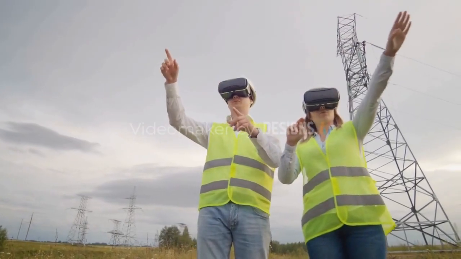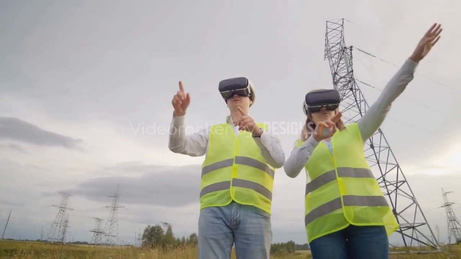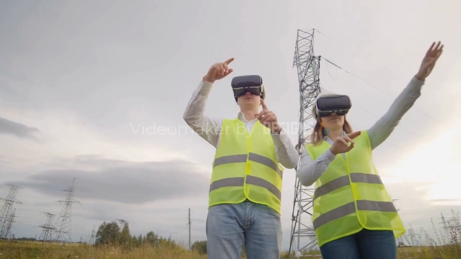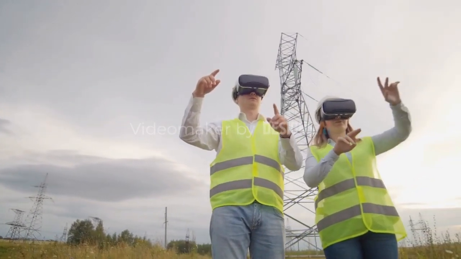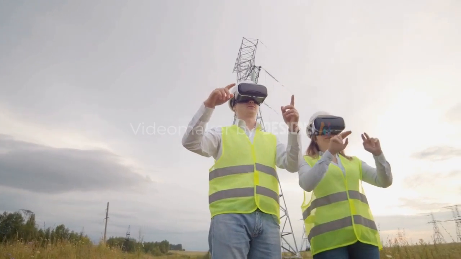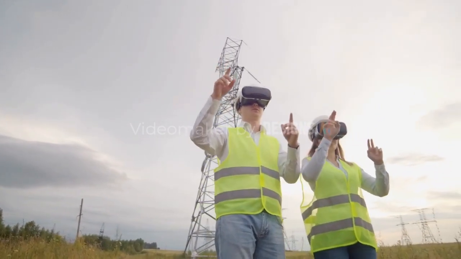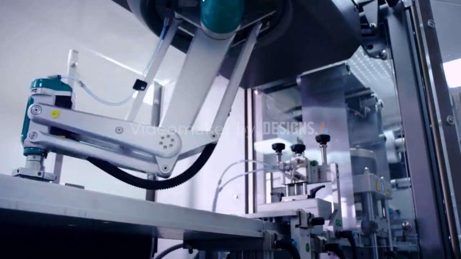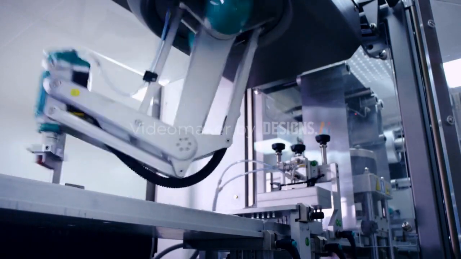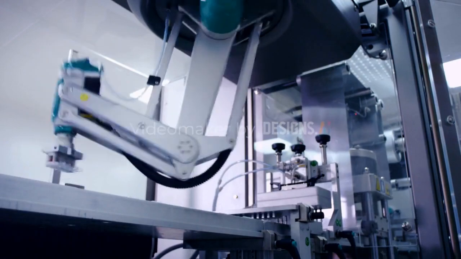There are several types of automation used in various industries, including industrial automation, which involves the use of control systems, such as programmable logic controllers, PLCs, and distributed control systems, DCSs, to control industrial processes and machinery. Robotic automation uses robots to perform tasks that are repetitive, dangerous, or too complex for humans.